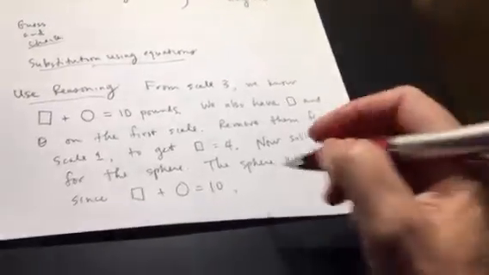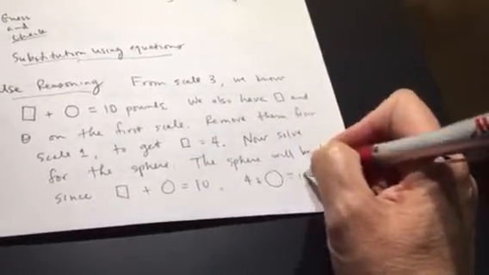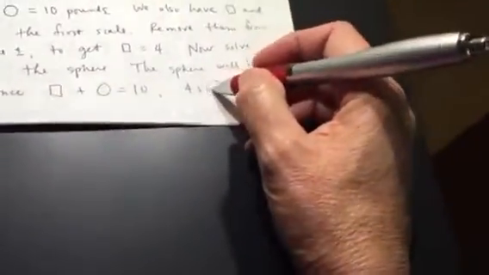The cube is 4. 4 plus sphere is 10. So sphere is 6. I'm trying to make it look like a circle there, not a 0. Here, I'll put the little bar like that through it.